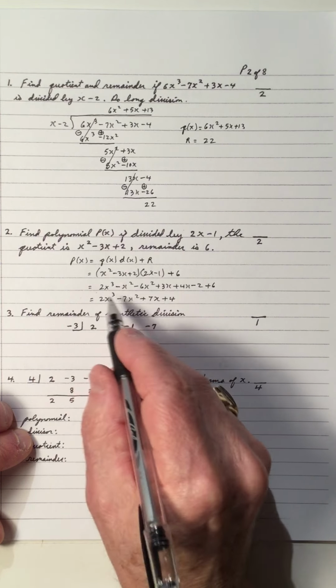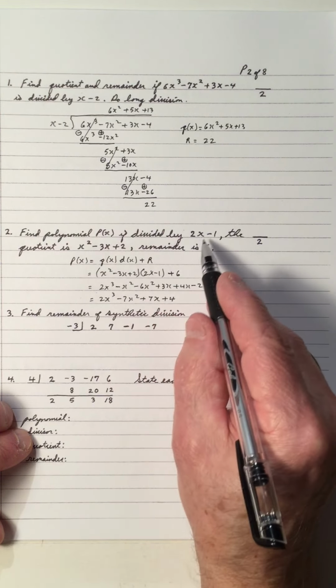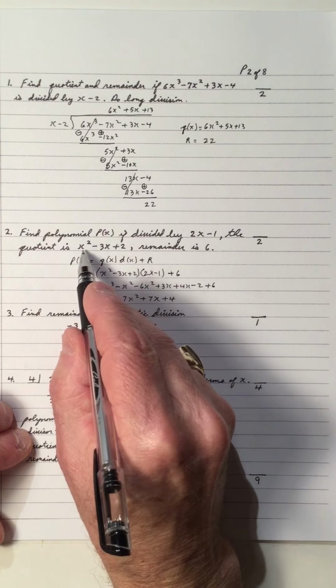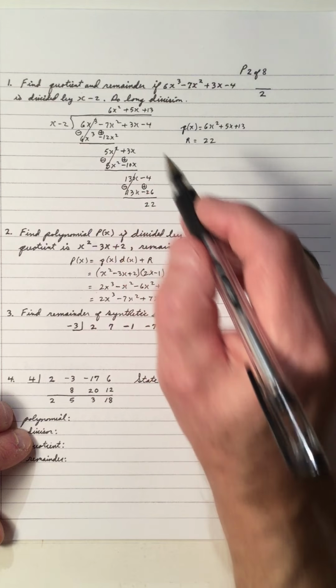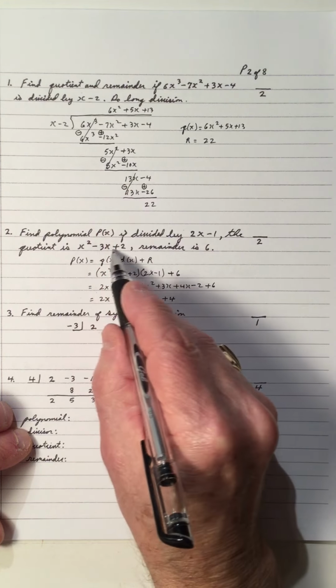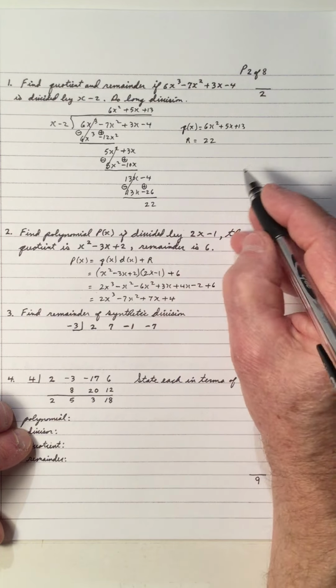That's the polynomial that represents this. If we took 2x minus 1 divided into this polynomial, you get this quotient on the top, which is this one, and you get a remainder right here, which is 6.